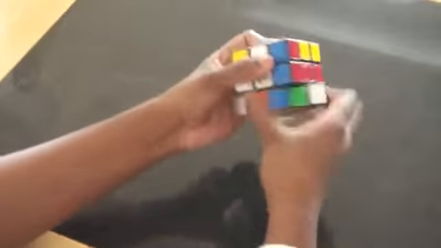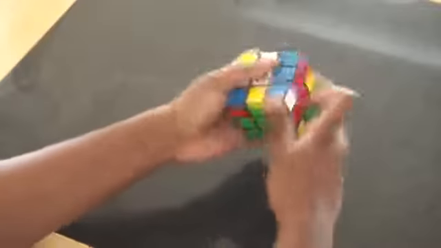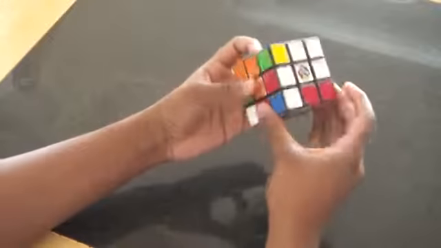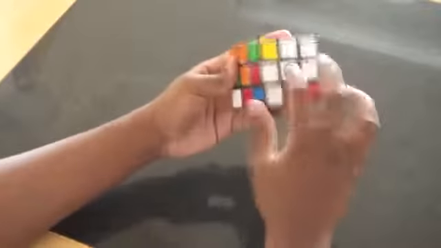Do the same thing. Right inverted, down inverted, right down. Here it is. Blue, red, white. Okay, just this last corner. Blue, orange, white. Blue, orange, white. Let's do the same thing.